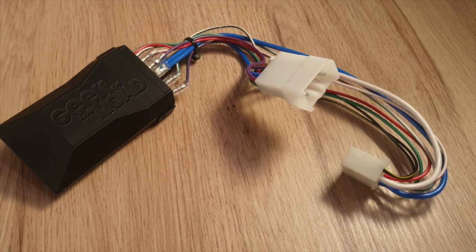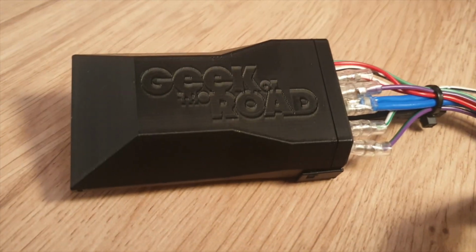But in this video, I'm going to show you how to do the auto up on the driver's side, and I'm going to show you my new modification to allow automatic up and down on the passenger side. This is my automatic passenger window modification, the Auto Win. Let's start by explaining how this modification works.